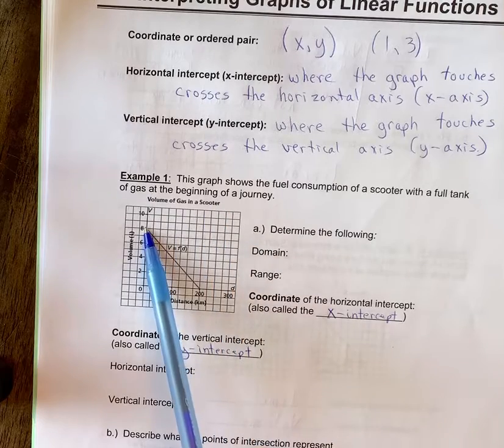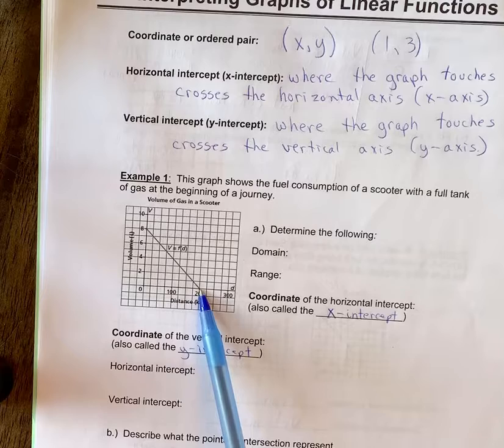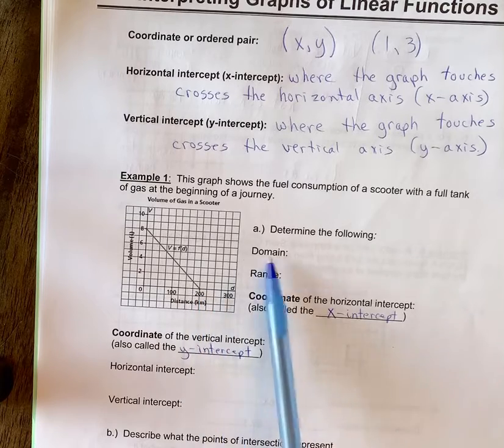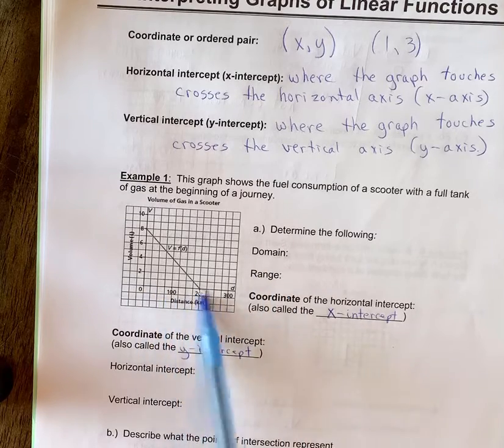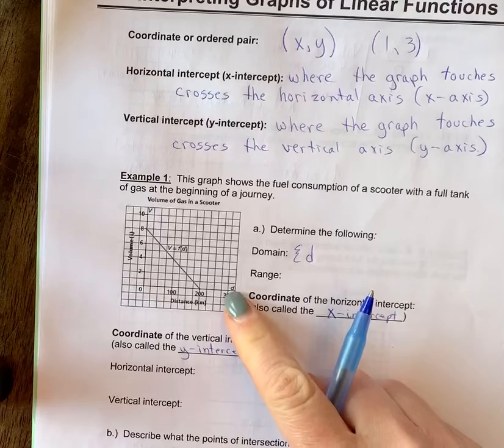So it starts at 8 liters and goes down to 0 as he travels a distance of 200 kilometers. So the domain, remember, we usually say the x values. In this case, it's the D values. So when we're writing our domain, instead of choosing an x, we're going to call that the D variable.